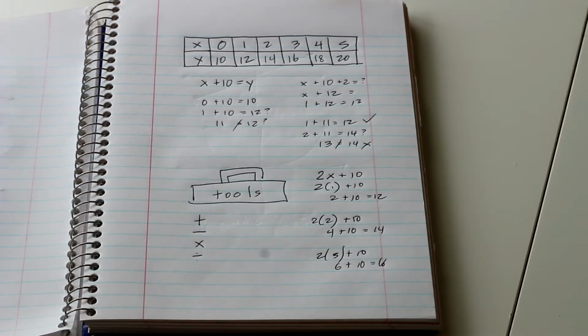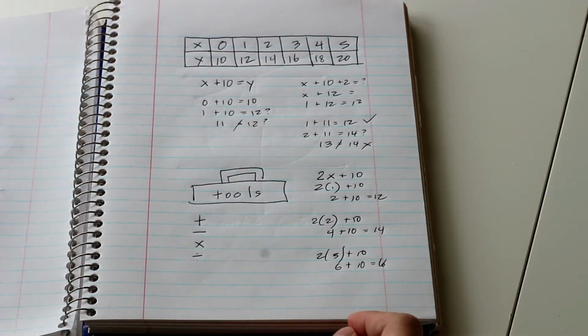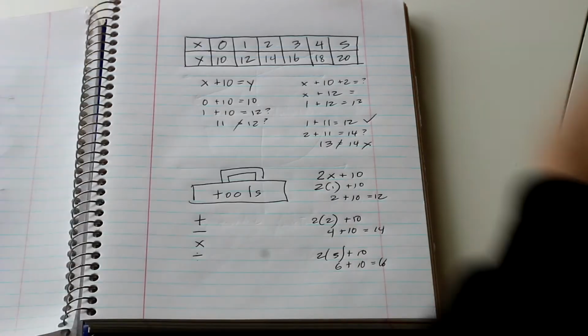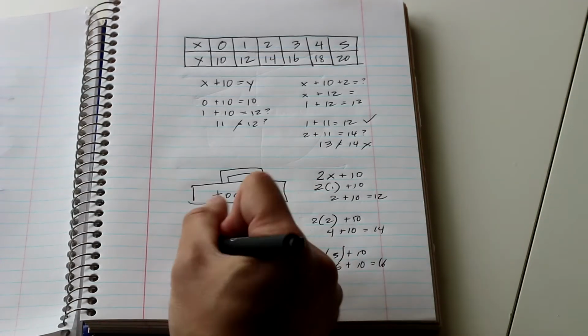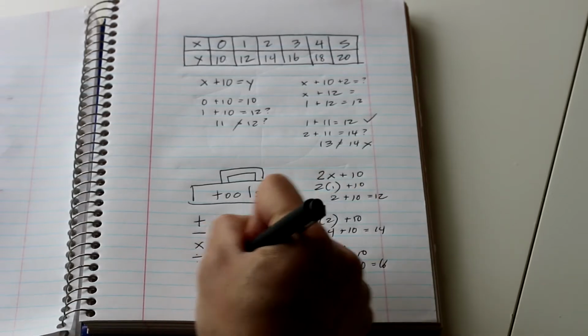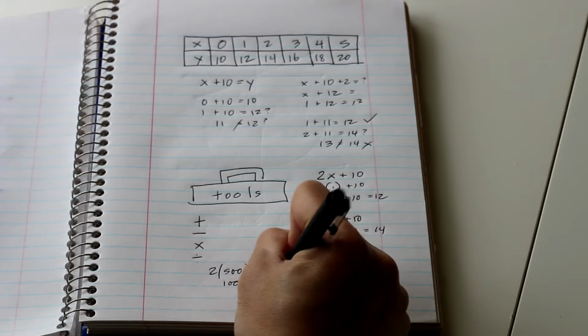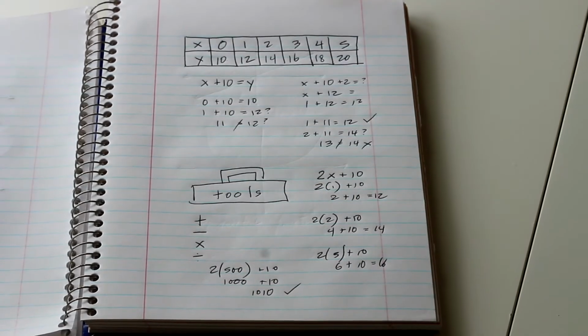I've already tested enough. So if I were to continue this table and I want to find the value of 500 without having to write the whole table, could I do it? Yeah. All I do is this. 2 times 500 plus 10. Well, this is 1,000. Plus 10, that gives me 1,010. That would be the number.